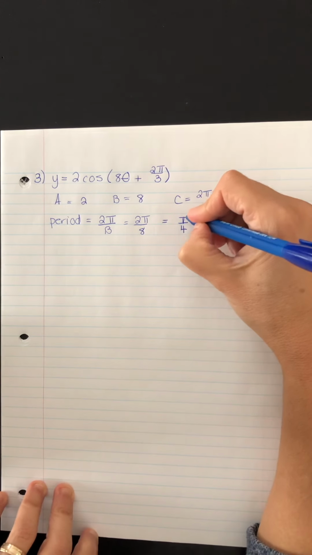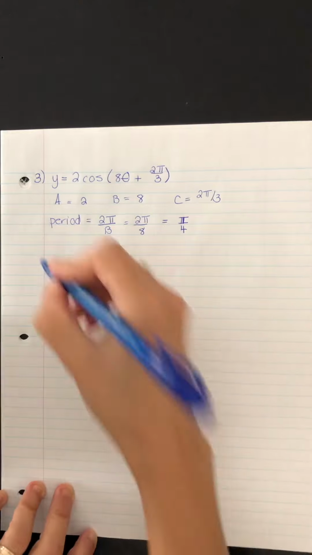That's a strange pi. Let me just fix it, sort of. And then phase shift.